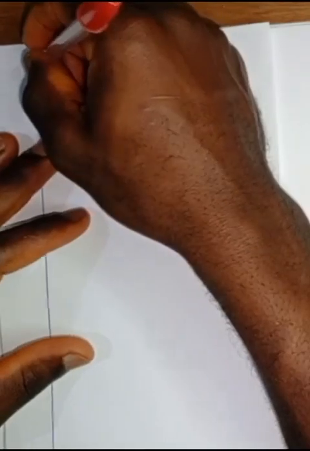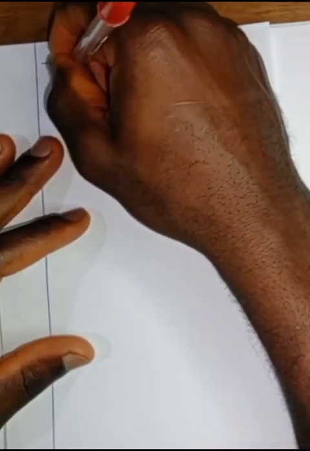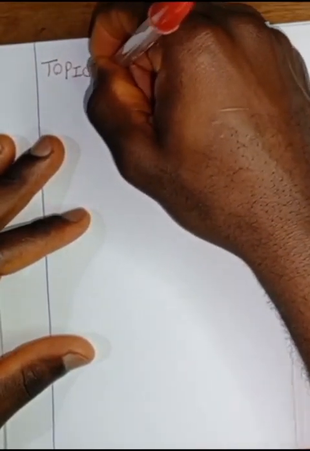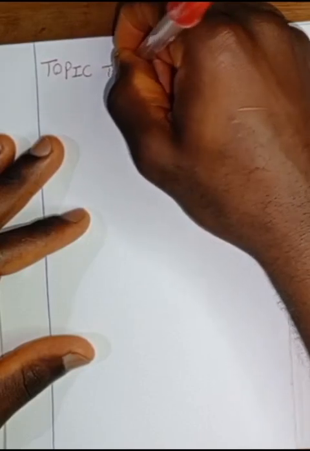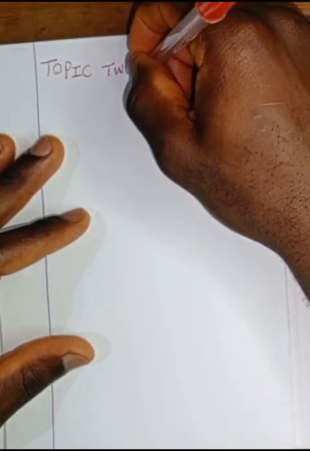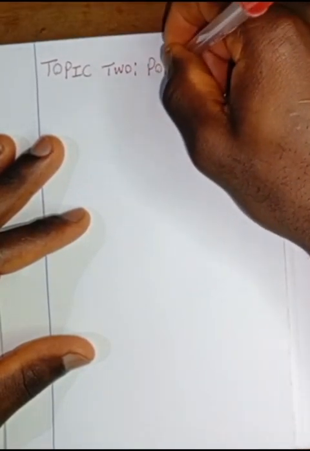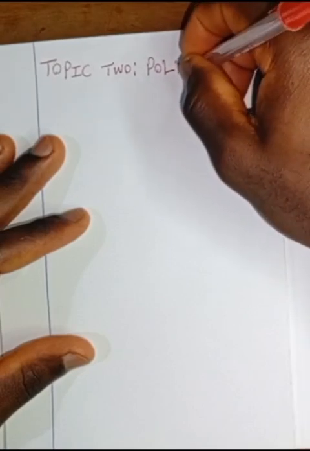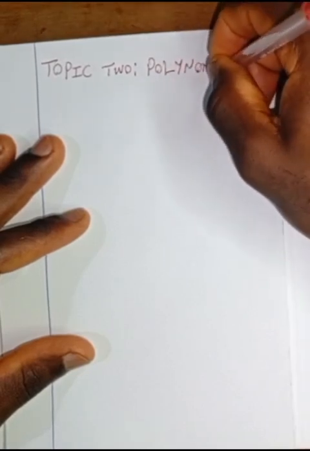Today we are going to start with topic 2, which is polynomials. When we hear the word poly, we think of many.